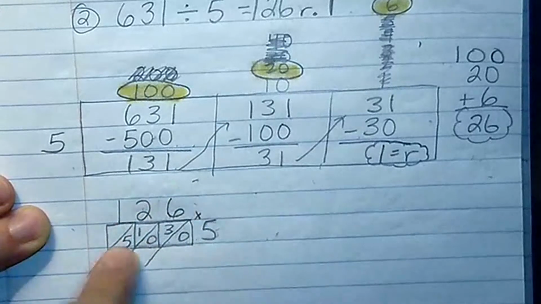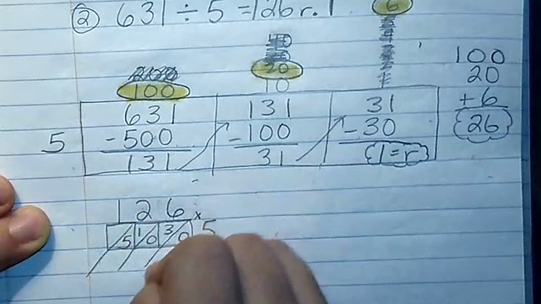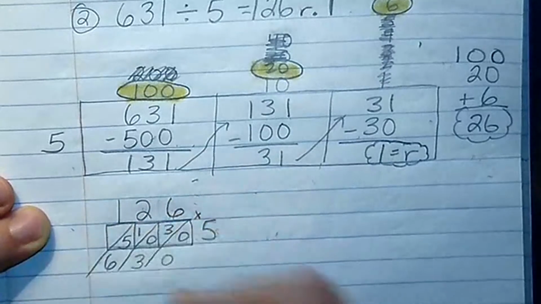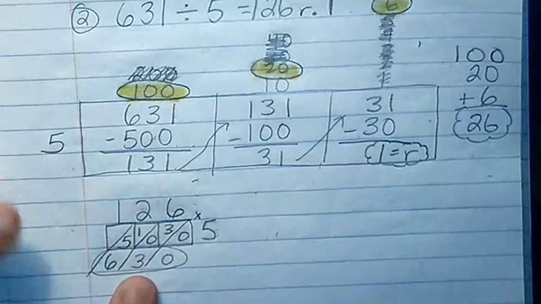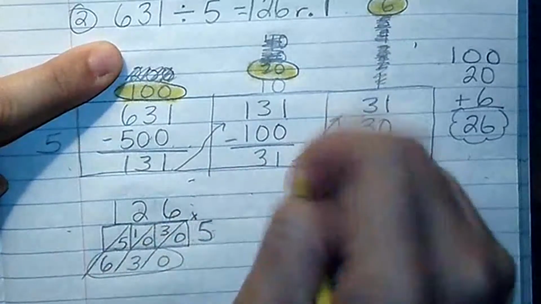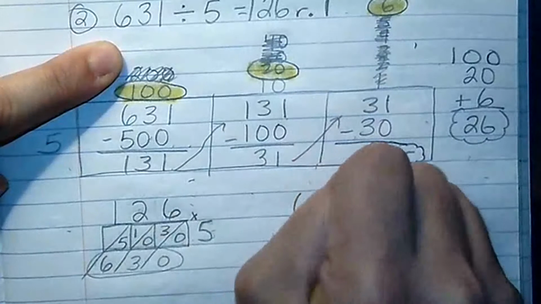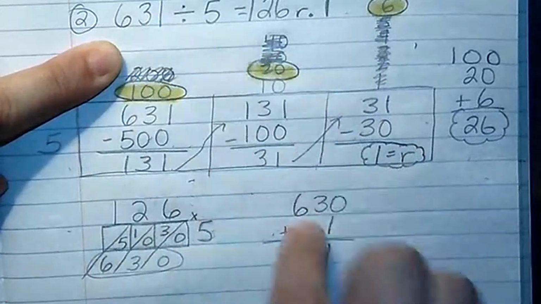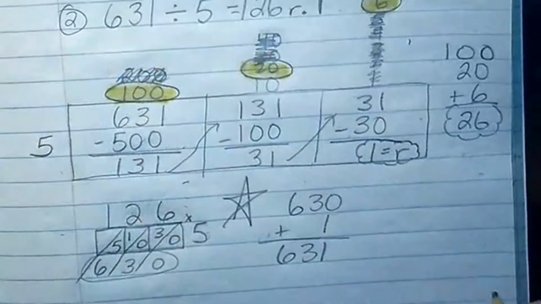And it goes in the bottom box because it's a 1-digit number. I get 630. It's close, but not right. Oh, but we had a remainder. 630 plus 1 gives me 631, and it matches exactly right.